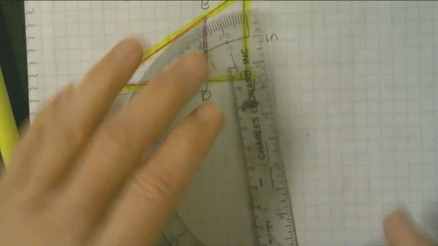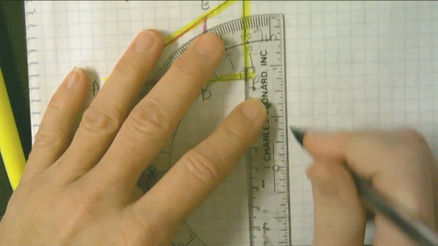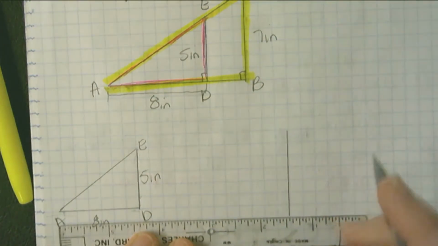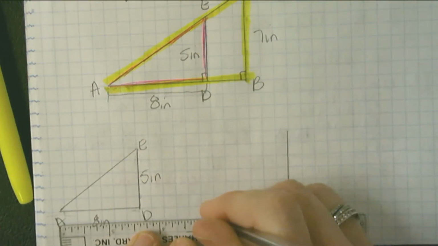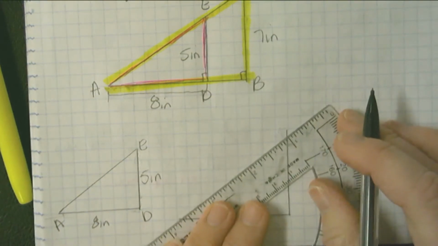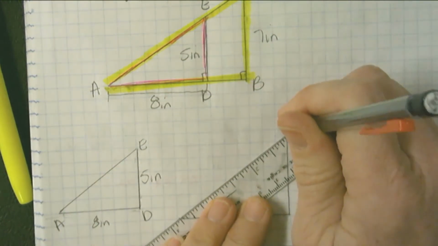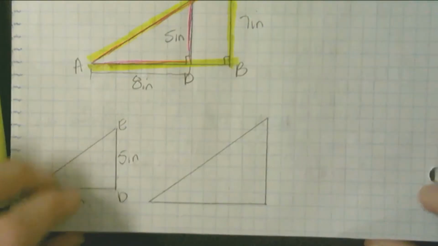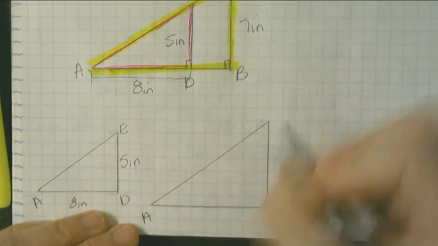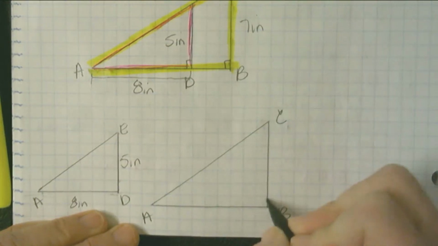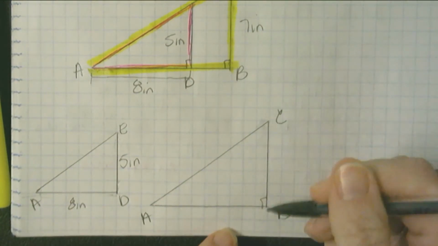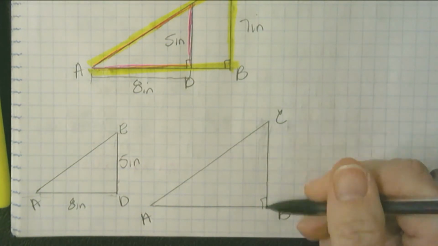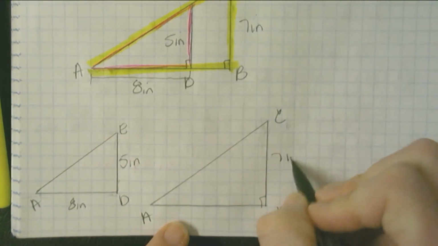Okay. Now I'm going to draw my big one. And we're going to do the same thing. This is the most important part, is understanding this. So this is ACB. Someone tell me, what is this measurement right here? Drew? This is 7 inches.